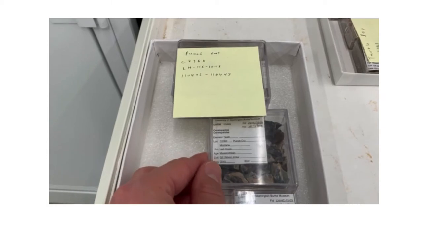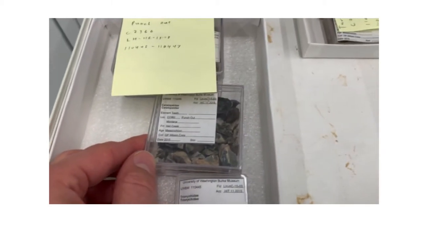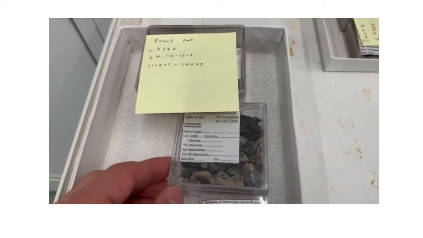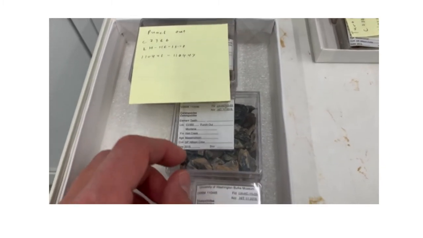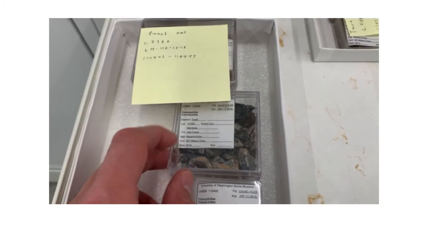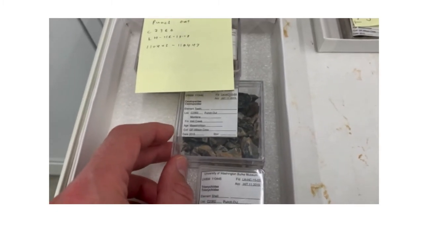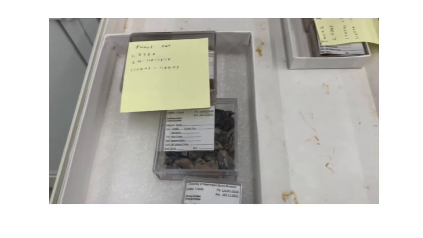These are little bits of Triceratops teeth, fragments that have broken apart, and we can tell by the enamel or the coloration and the texture there, and compare it to other full teeth and jaws of Triceratops, to figure that out.